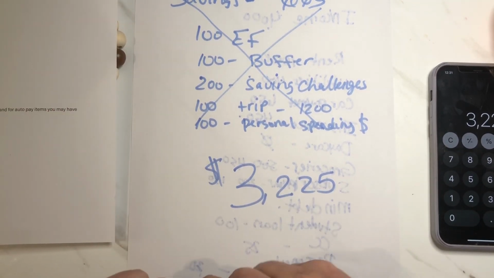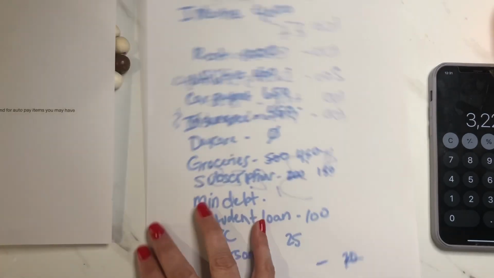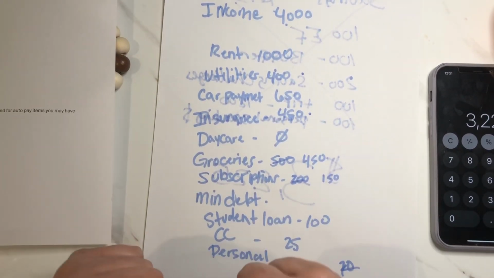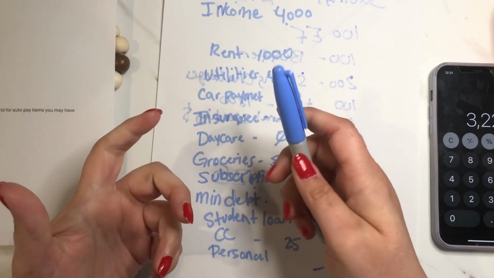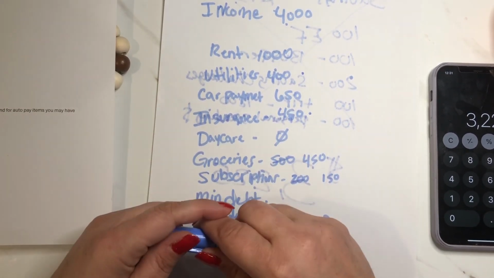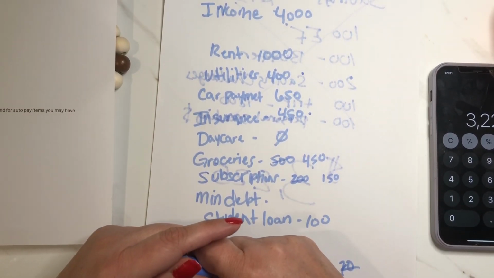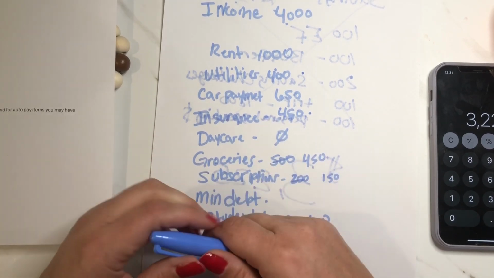So, all right, guys, that is all that I have for you. This is a free tool. You can do it with a paper and a pen. You can do it on EveryDollar. It's a really great tool. It's free. They also have a subscription. I've never used the subscription option. I just plug my numbers in and then each month copy it over and make any changes to it.